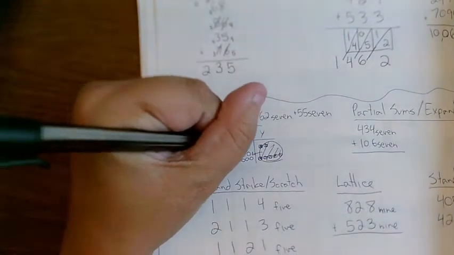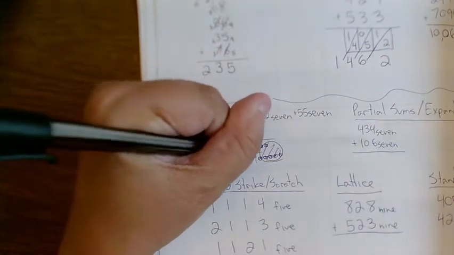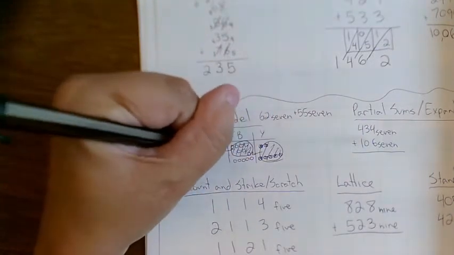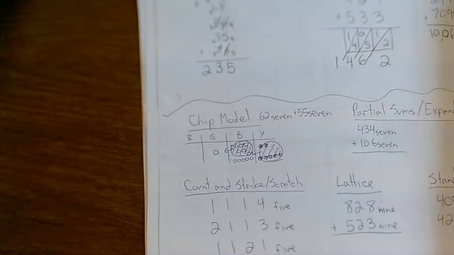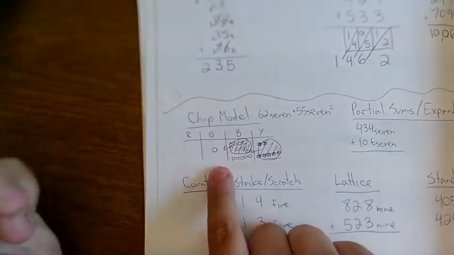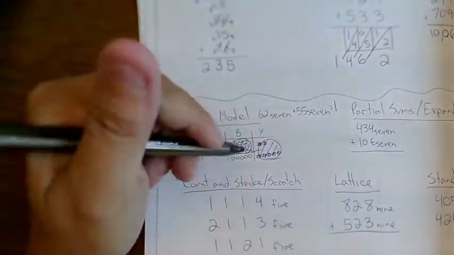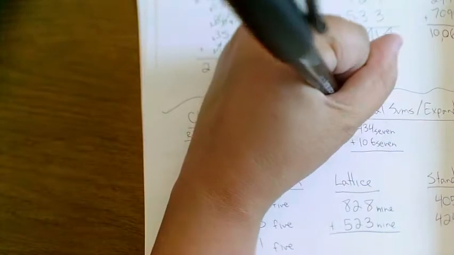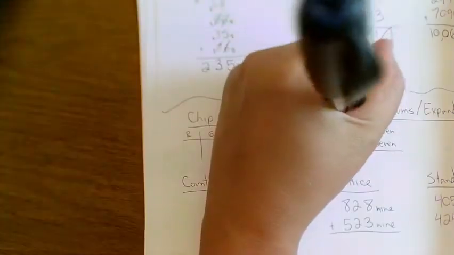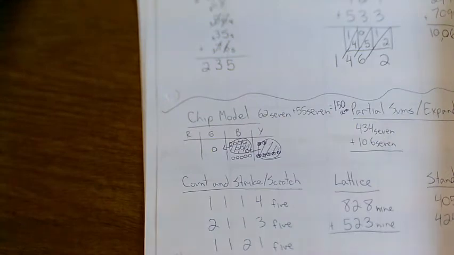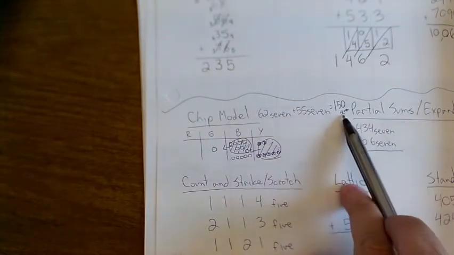And then 1, 2, 3, 4, 5, 6, 7. Those 7 blues can now be traded for a green. And now we have made all of the trades that we possibly can. So our answer is we have 1 green, 1, 2, 3, 4, 5 blue, and no yellow. And then I'm going to cram the base right in there. So 150 base 7. So that's a 7 if you can't read it.